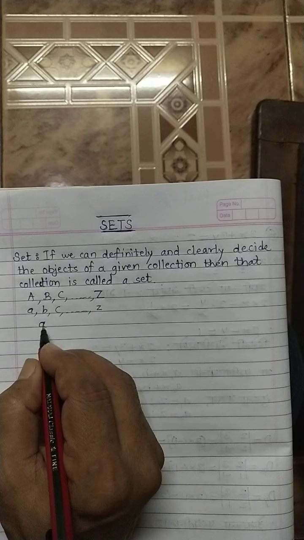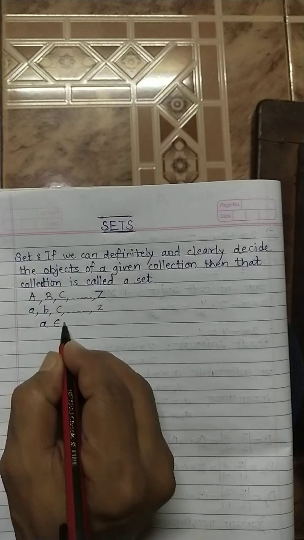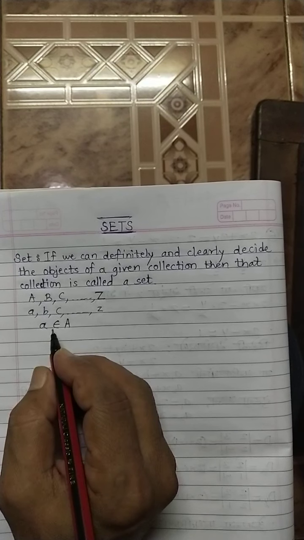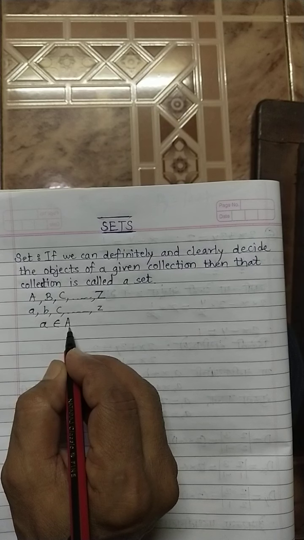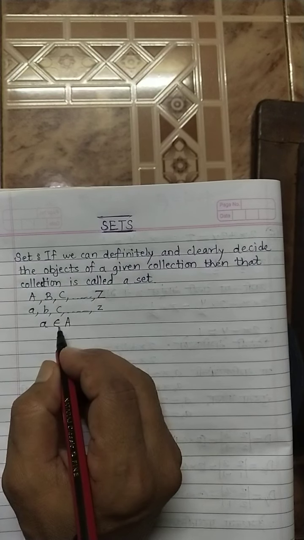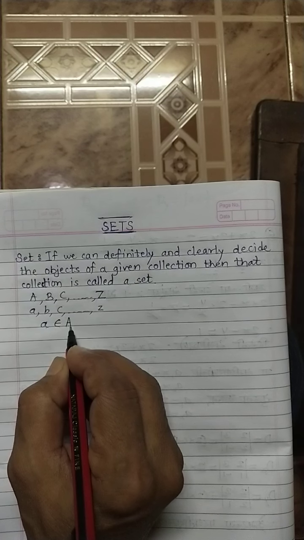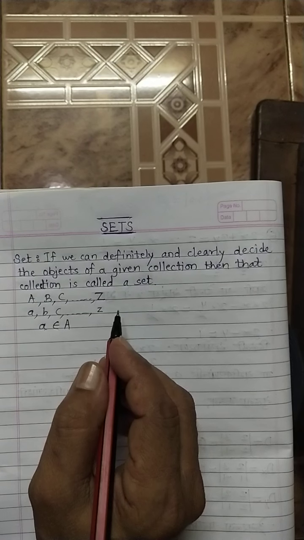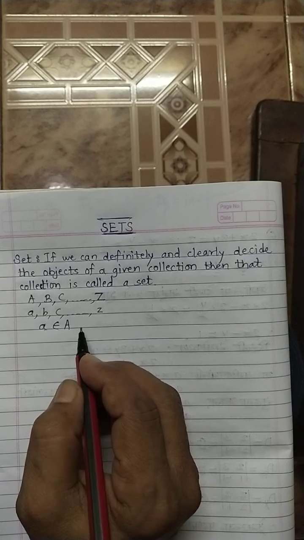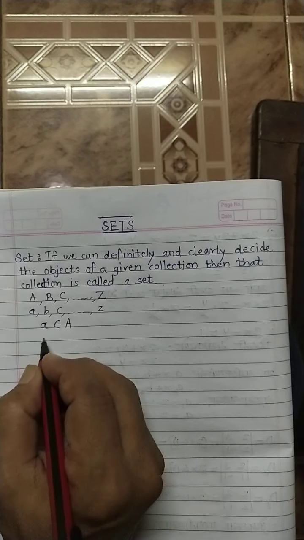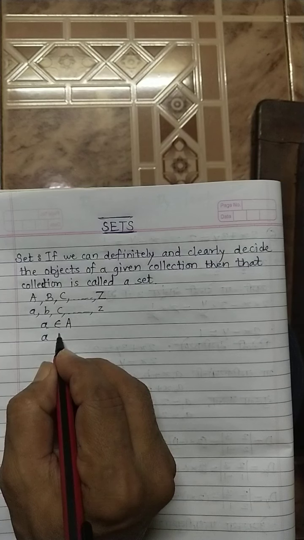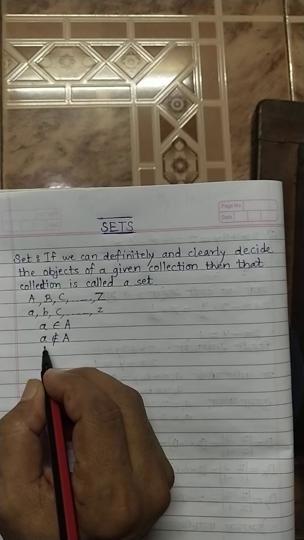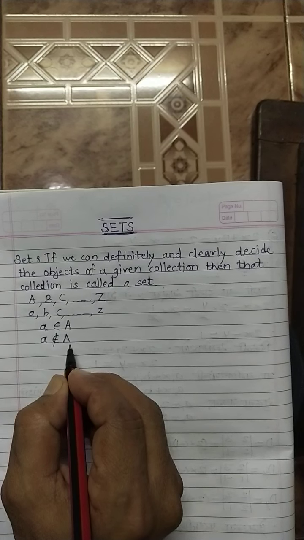Let us see here. a belongs to A, or a is an element of set A. And if a does not belong to set A, how can we write this? a does not belong to A, or a is not an element of set A.